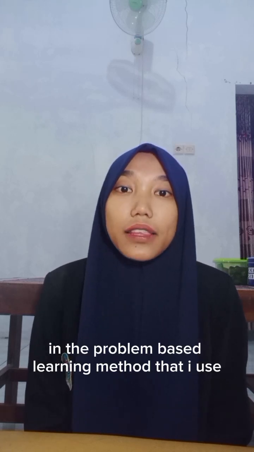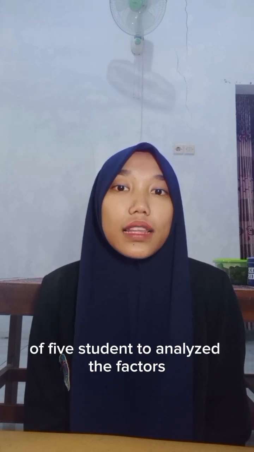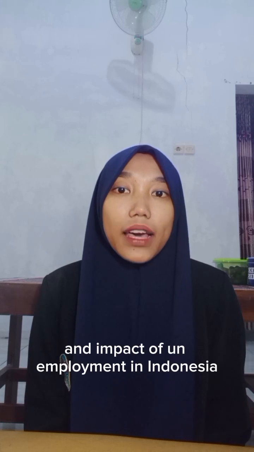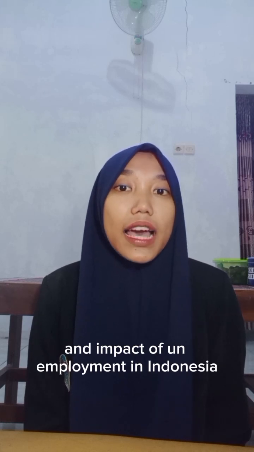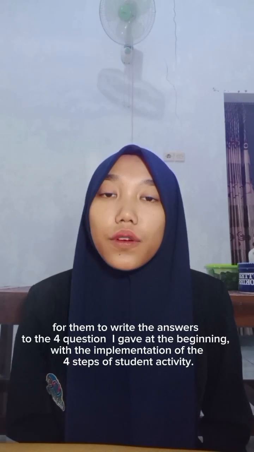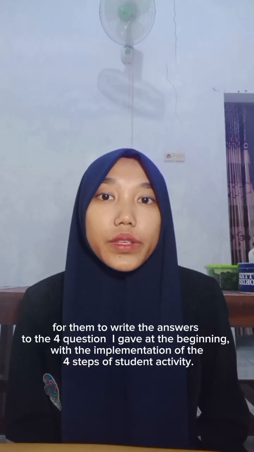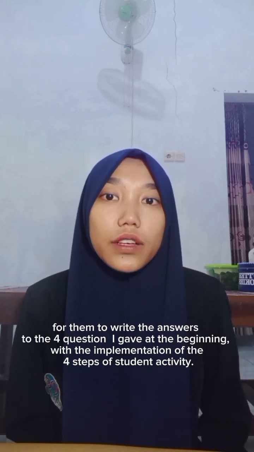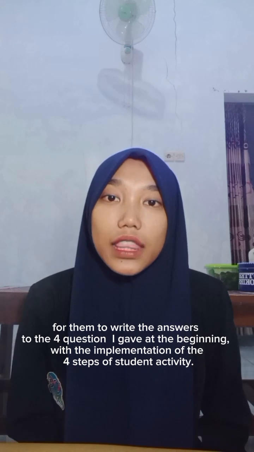In the problem-based learning method that I use, I will make groups of 5 students to analyze the factors and impact of unemployment in Indonesia and find a solution based on their own innovation and abilities to solve this problem. I will provide paper for them to write the answers to the 4 questions I gave at the beginning, with the implementation of the 4-step student activity.